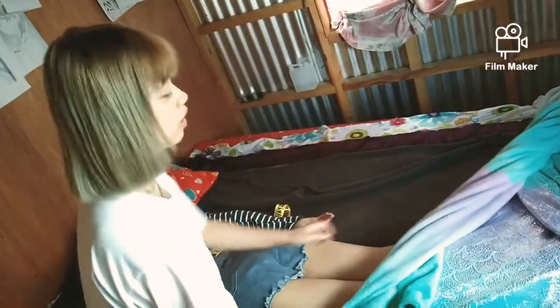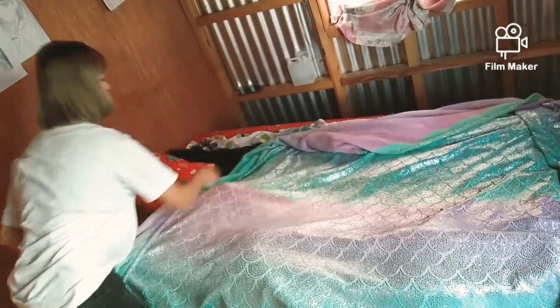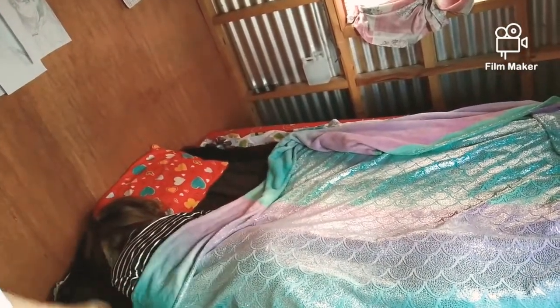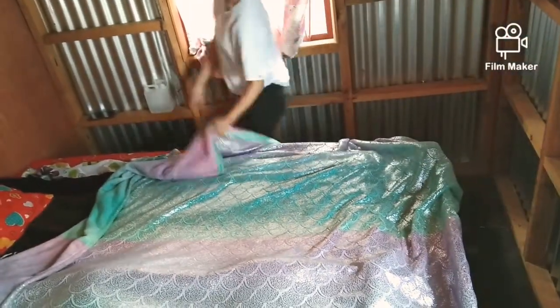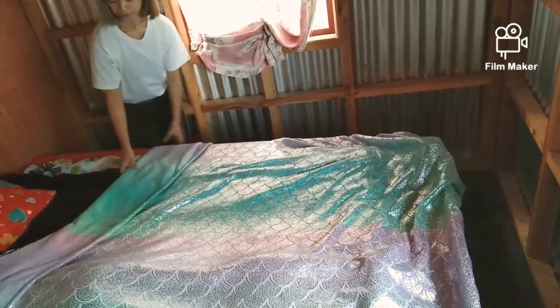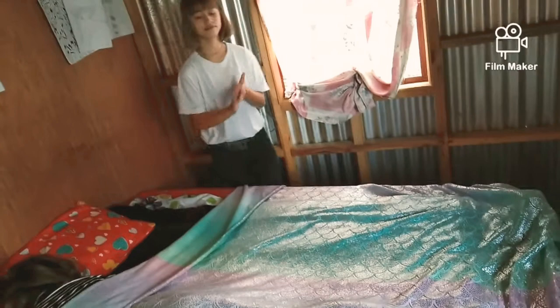I'm going to return the blanket to make the patient comfortable. Ma'am, are you okay? I'm going to disinfect my hand after the procedure.